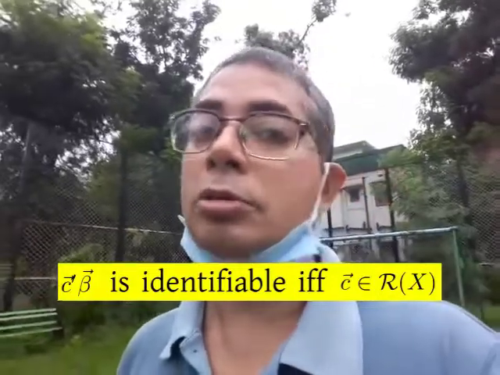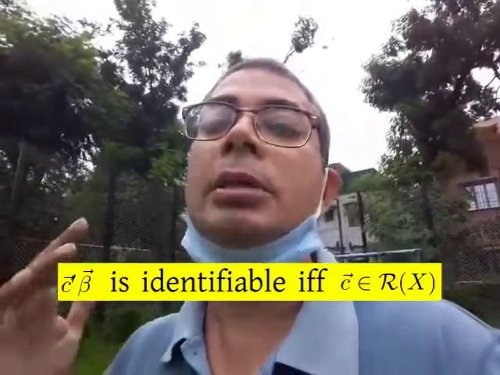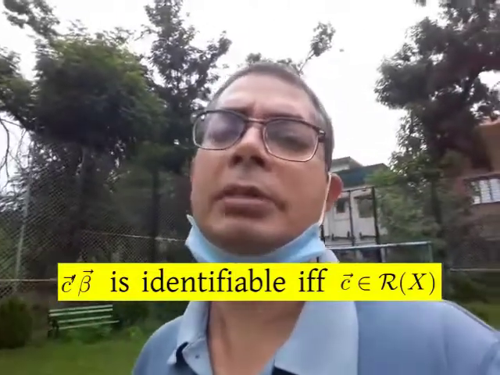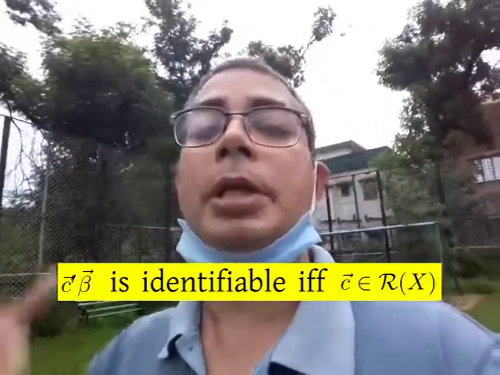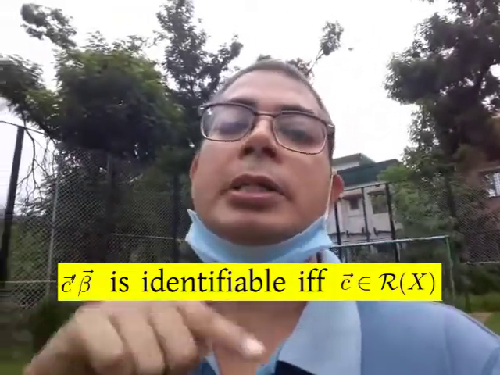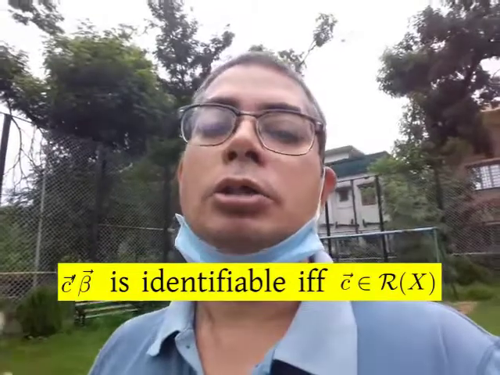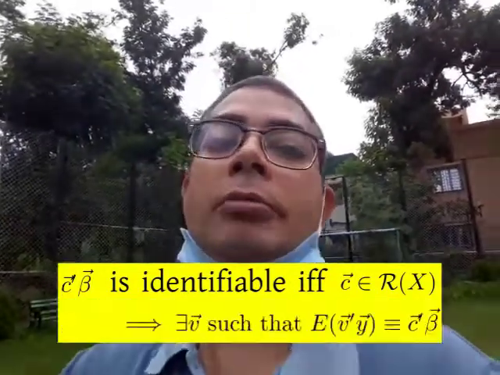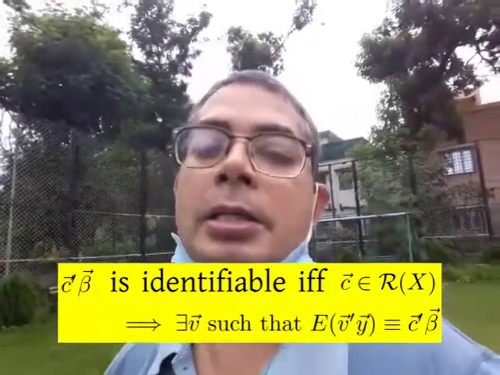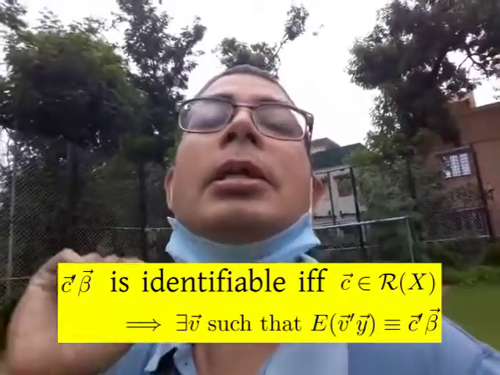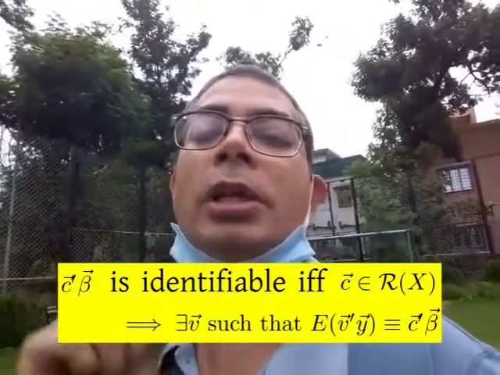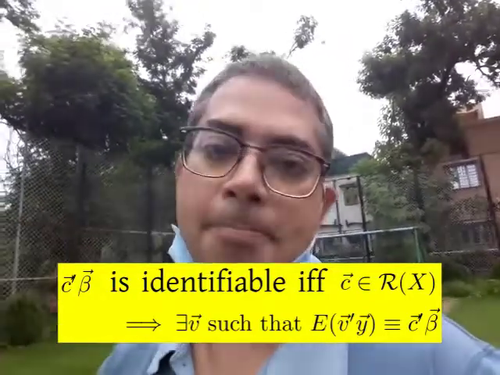On the other hand, we also saw that if C belongs to the row space of X, then you can get some way of estimating it just by taking appropriate linear combinations of those rows of X using which you can express C. So we immediately get another consequence that we have already discussed. It says that in that case there exists some linear combination of the data whose expectation will be that C prime beta.